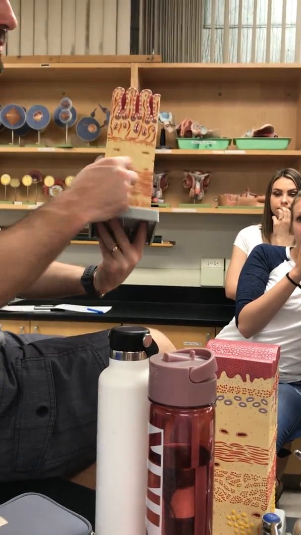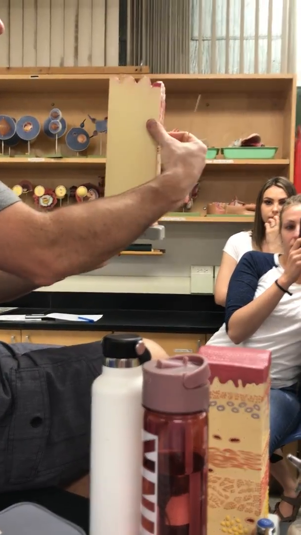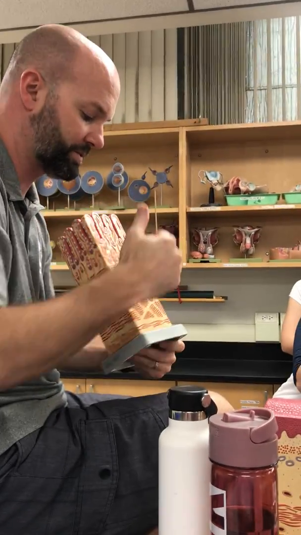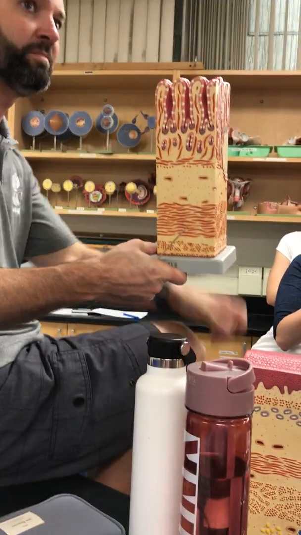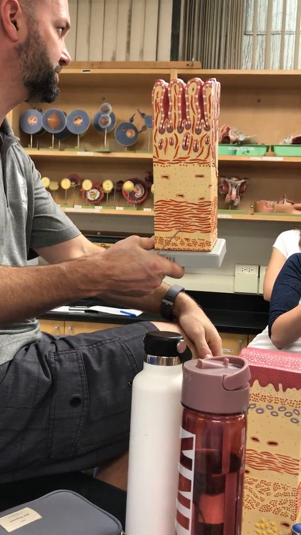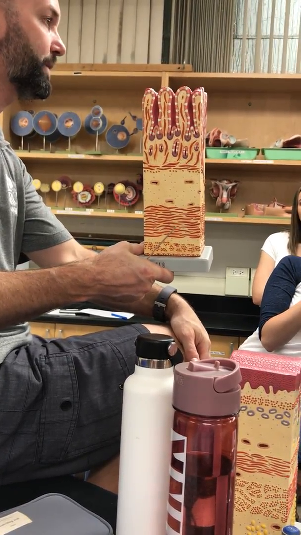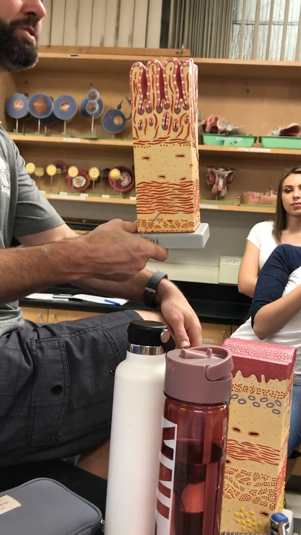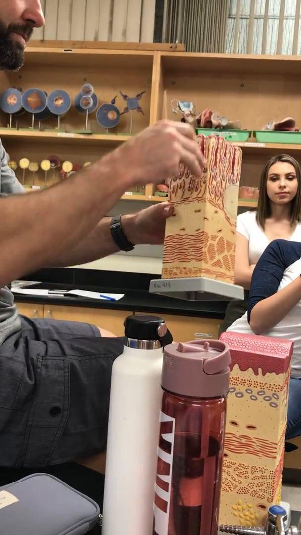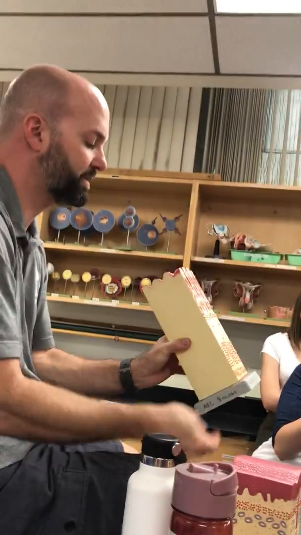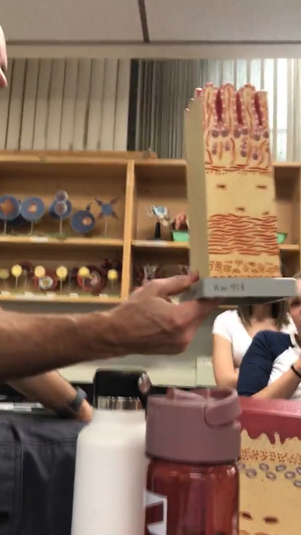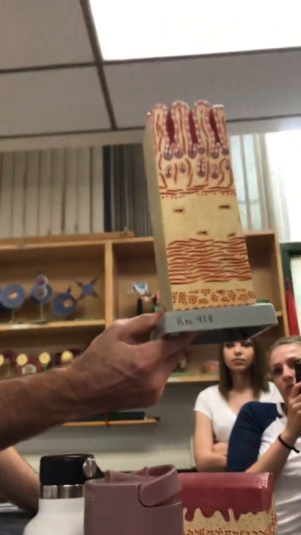Submucosal glands. There's no submucosal glands. There's glands up here, but these are mucosal glands. And what are they called in the small intestine? Intestinal glands or crypts. And the old name is crypts of Lieberkühn. The white cells, as part of that simple columnar epithelium. Goblet cells.